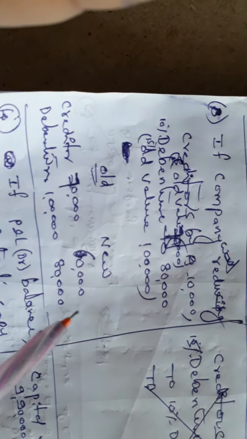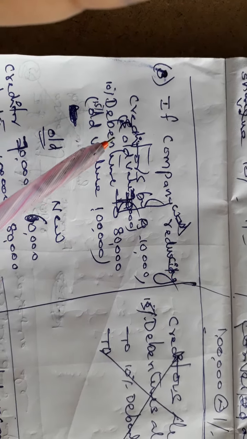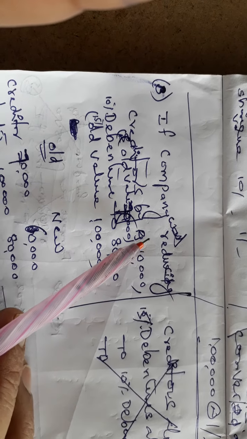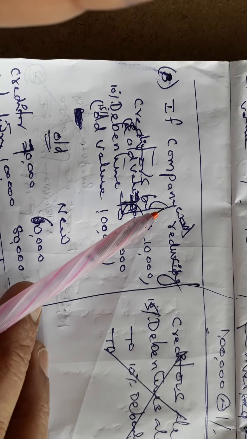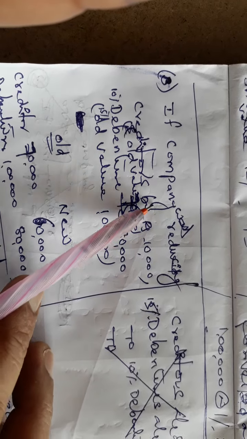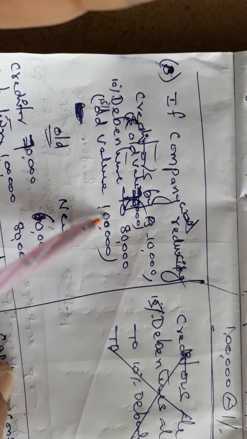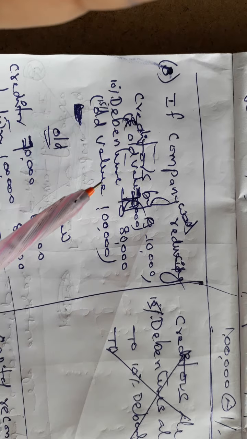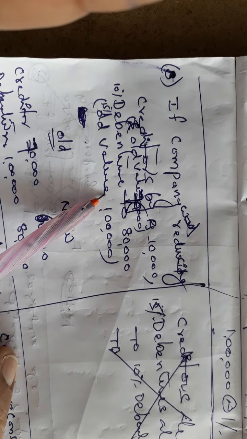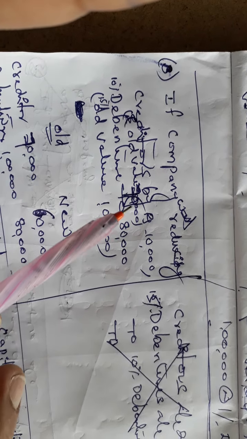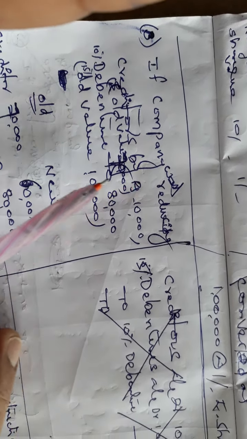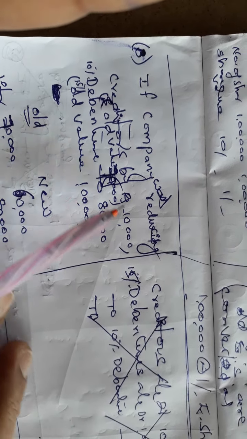Next one, Nana. Third entry. If the company is reducing outside liabilities, when the company reduces its outside liabilities, in case of reorganization only, this activity is generally provided in the question as a reorganization activity, not a reconstruction. So please let's complete it.